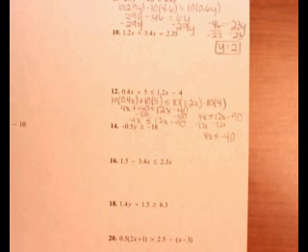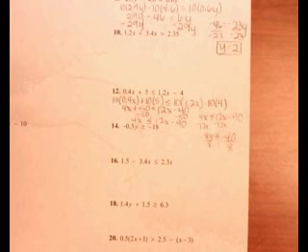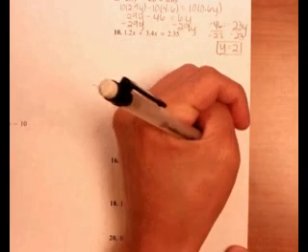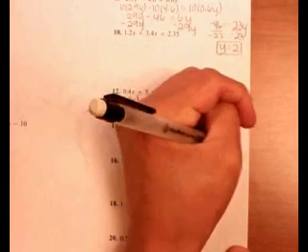And then we do divide by 8. So negative 90 divided by 8 is x is less than or equal to negative 11.25.